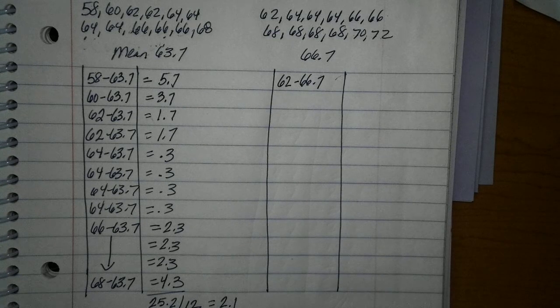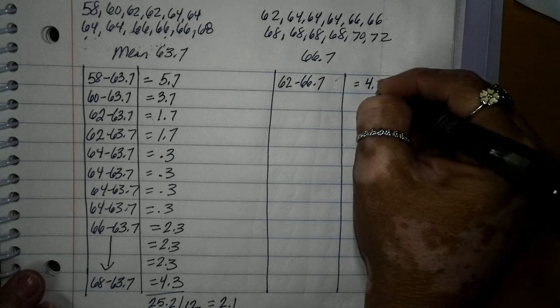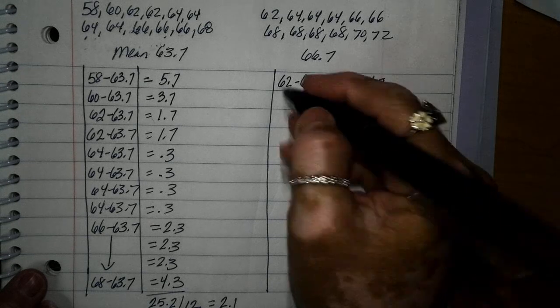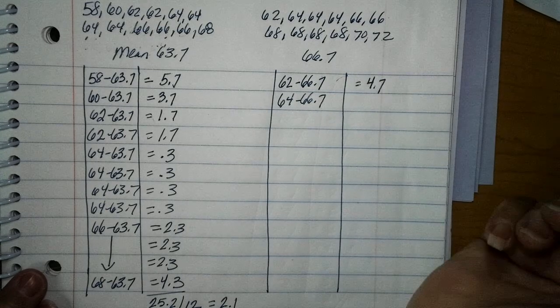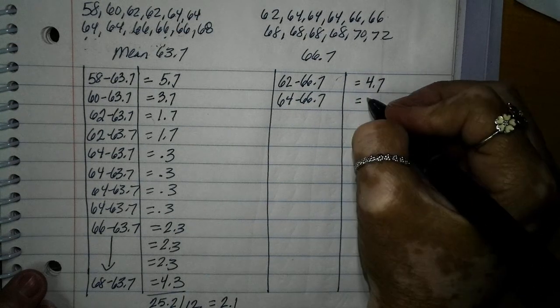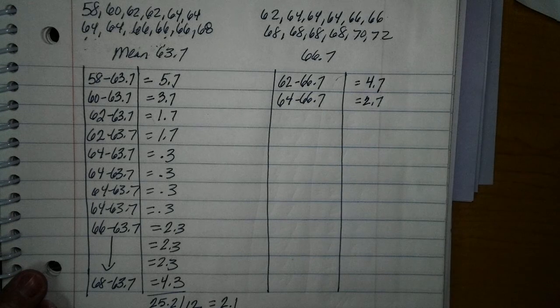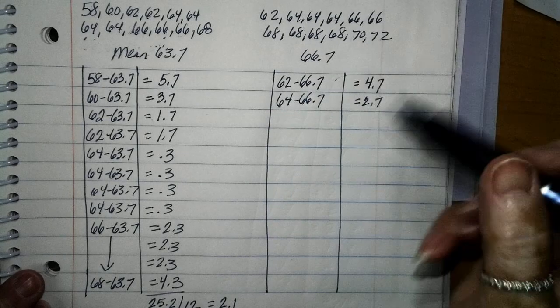So what do we get? 4.7. All right, and then we're going to do 64 minus 66.7, which is 2.7. All right, and then we have 1, 2, 3 of those.